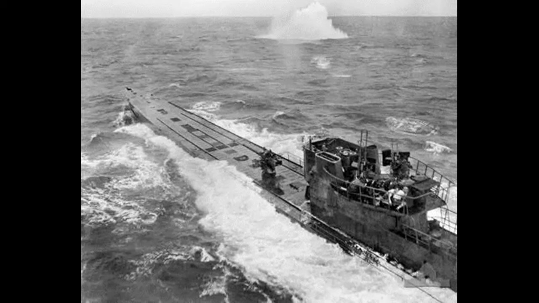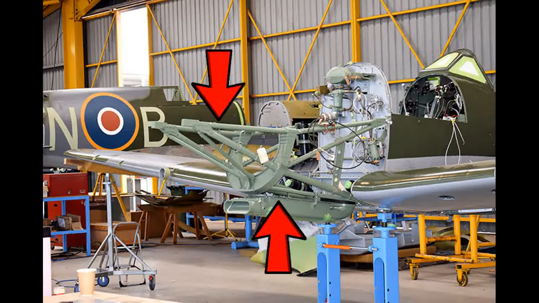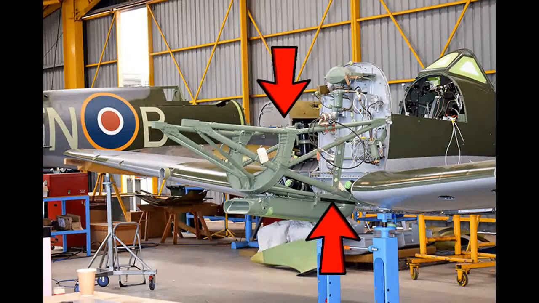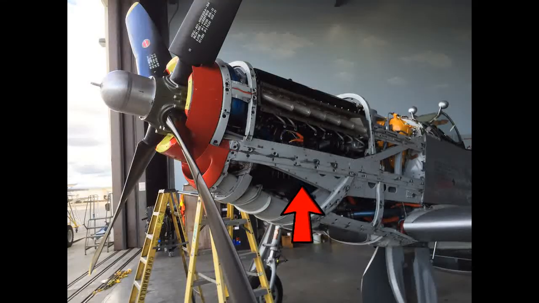The engine was mated to the fuselage using a new aluminum box frame rather than a tubular steel frame, which made the engine mount smaller and lighter and allowed for the two machine guns to be fitted below the engine. Here you can see the Spitfire's tubular steel frame, and here you can see the aluminum box frame used in the P-51. This is a D model, but there were only minor changes in the mount between models.